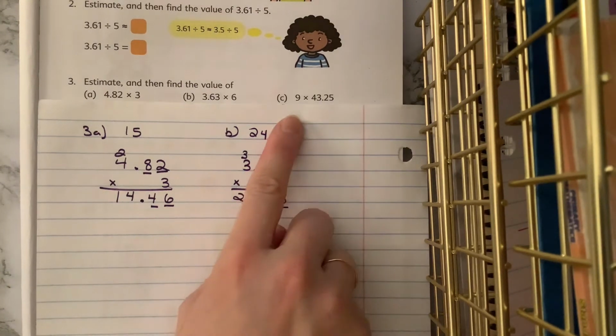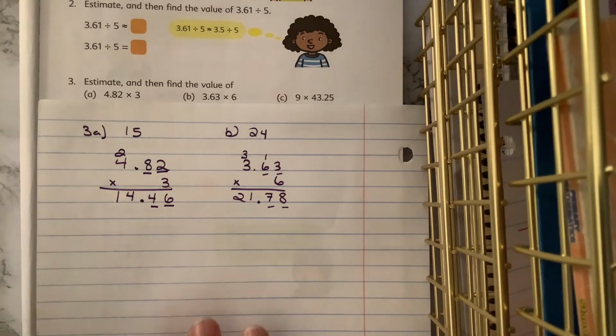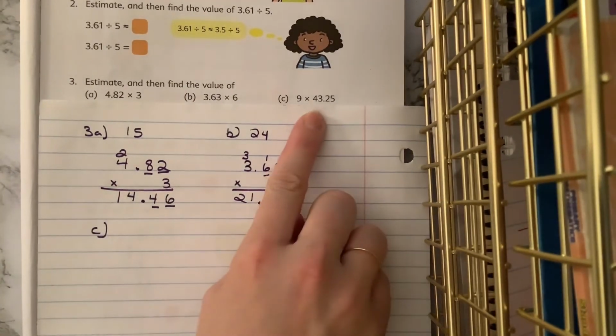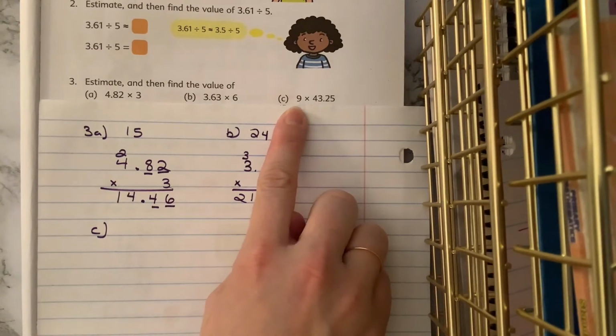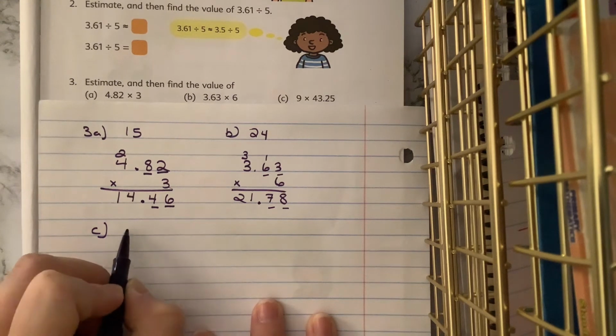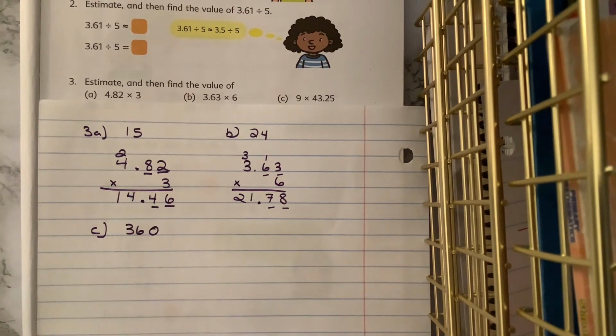Fifth graders, go ahead and pause. Try C on your own. Come on back and see how you did. Hopefully you remembered to start with your estimate. I would just do 9 times 40 here. Keep it simple, 9 times 40. So 9 times 4 is 36, which means 9 times 40, 360. So our answer is going to be about 360.